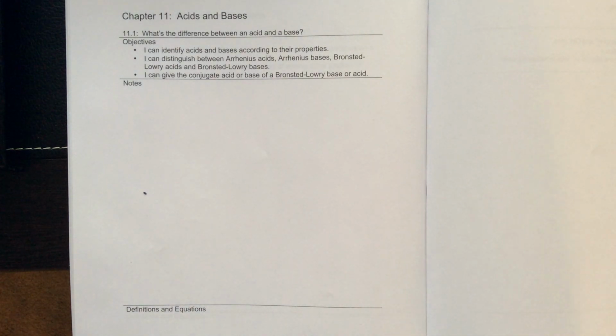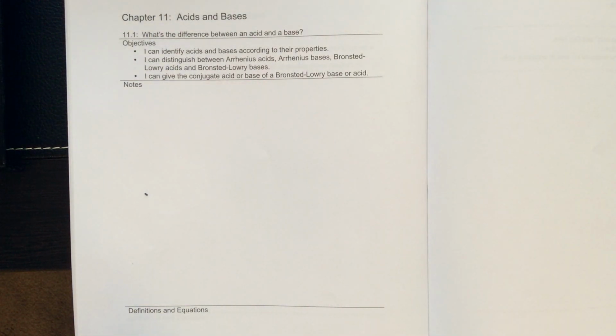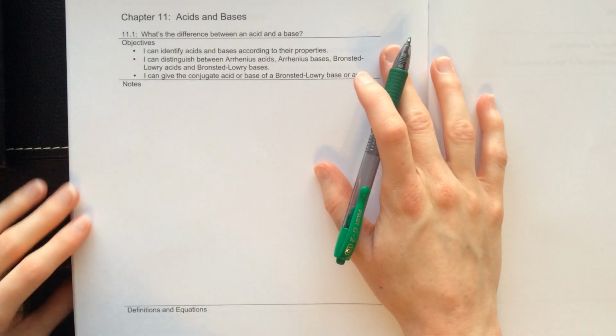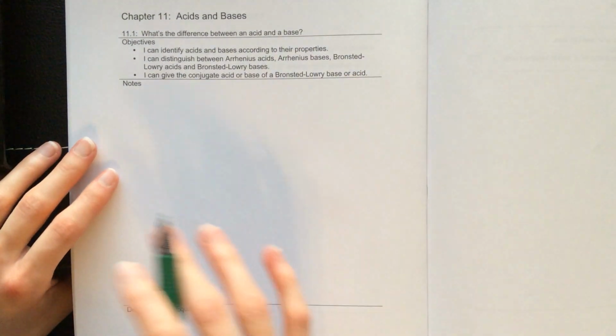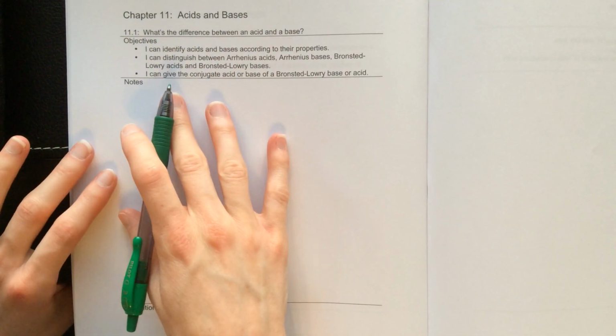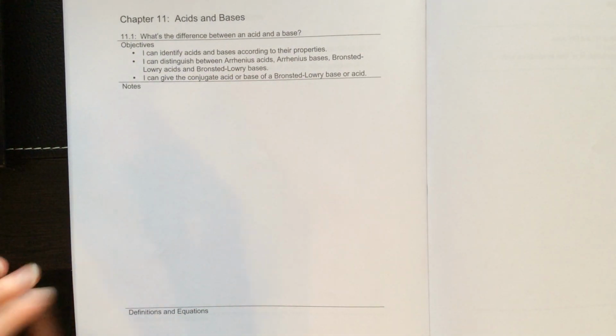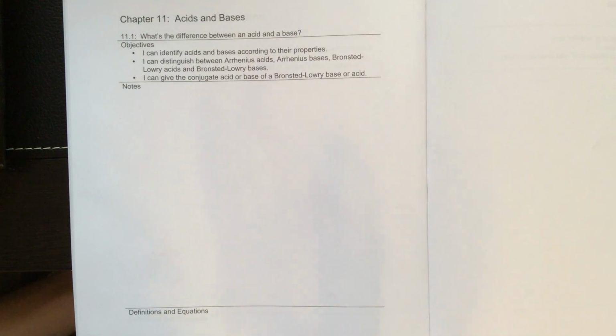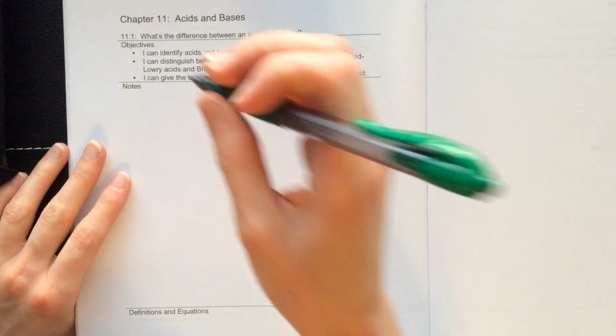Hey guys, so we're actually starting chapter 11 now. We're skipping chapter 10 because it is actually non-essential. It's cool, but non-essential, so we're going to skip it so we can get through everything before the UVU final test. So this short chapter is about acids and bases, which I'm sure you've all heard of, and now we're going to learn about them a little bit more in depth.